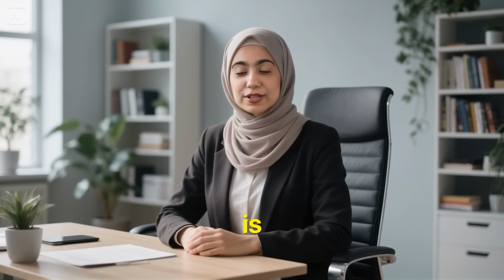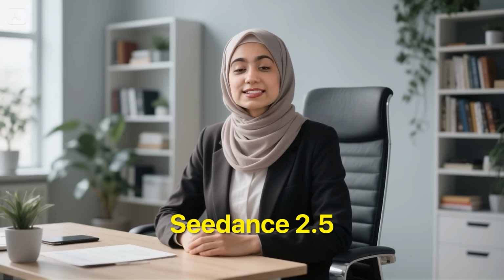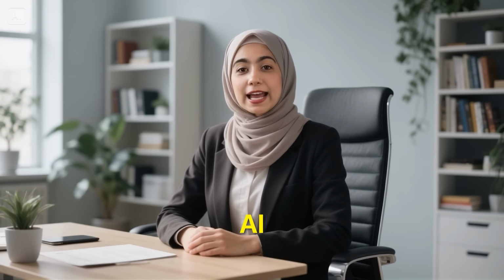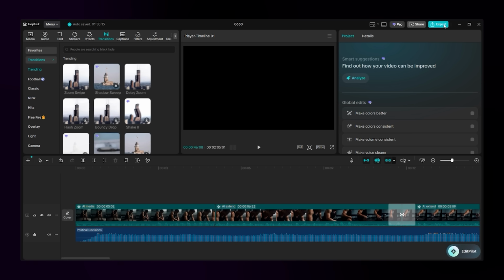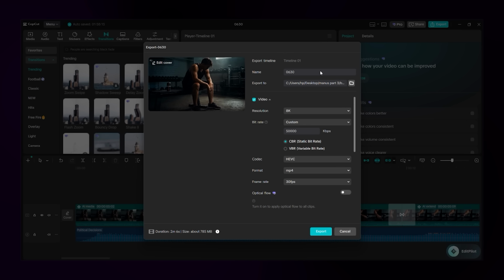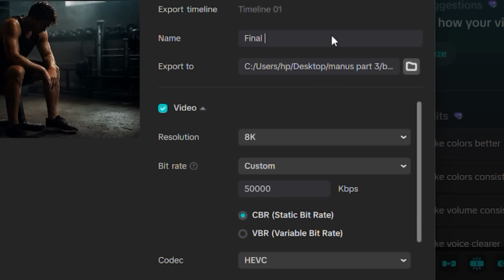Seedance 2.0 is already available inside CapCut, and with Seedance 2.5 arriving very soon, AI video creation is only getting better. From here, it's as simple as exporting your project, choosing your resolution, and publishing your video.